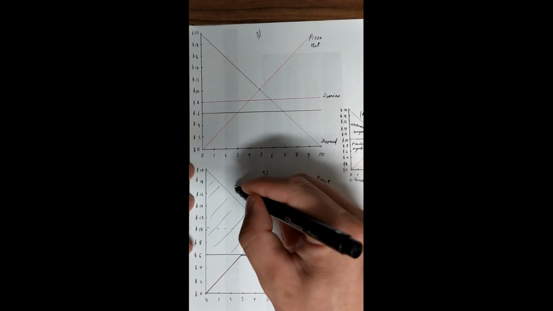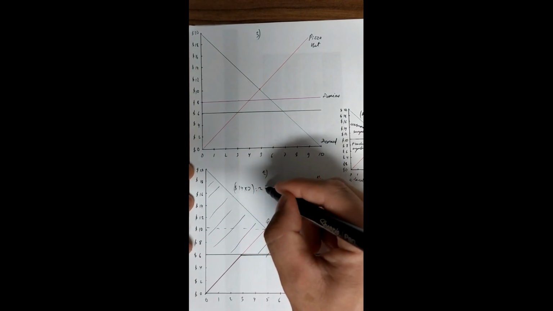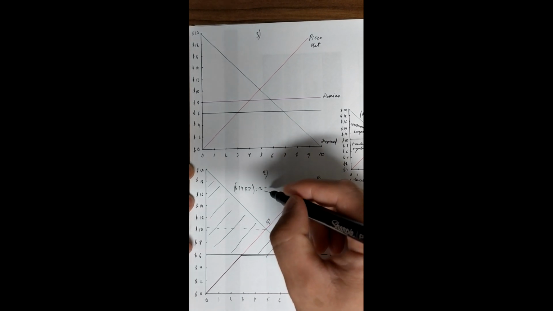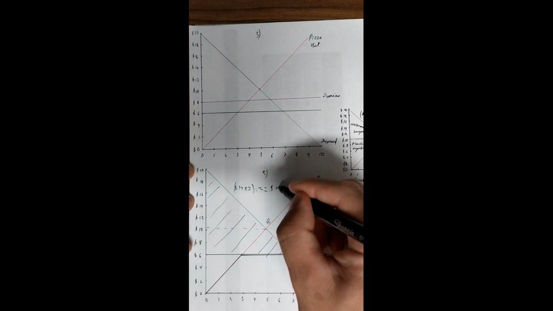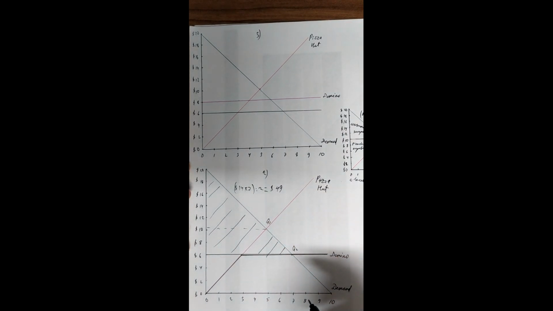So $14 times 7 divided by 2, because it is a triangle, and this is $49. We have such a big consumer surplus because Domino offered a cheaper price per pizza. That's why many people like the pizza, and the number of people increased.